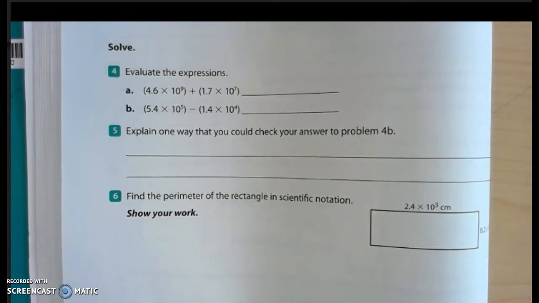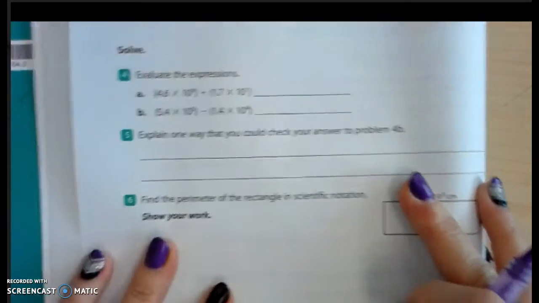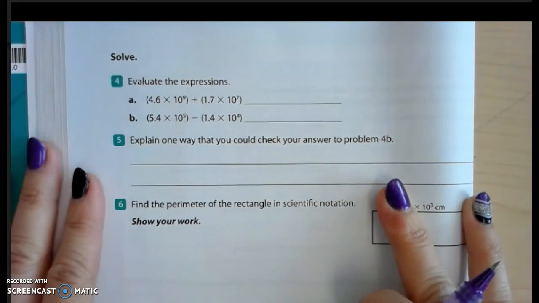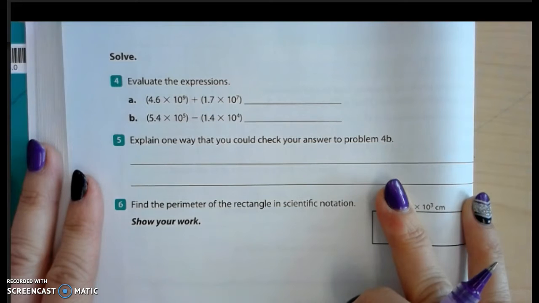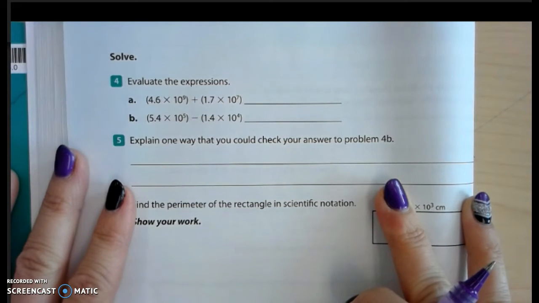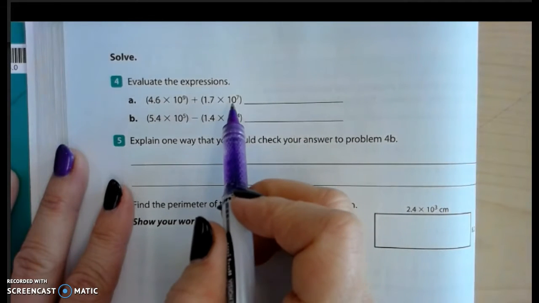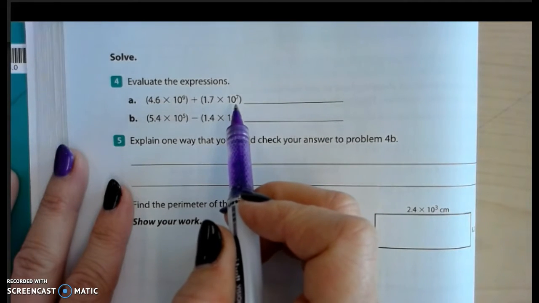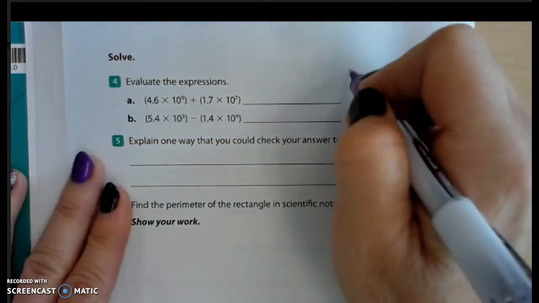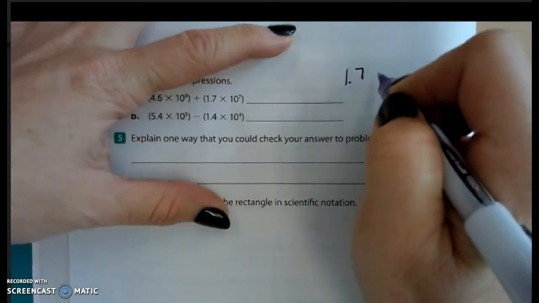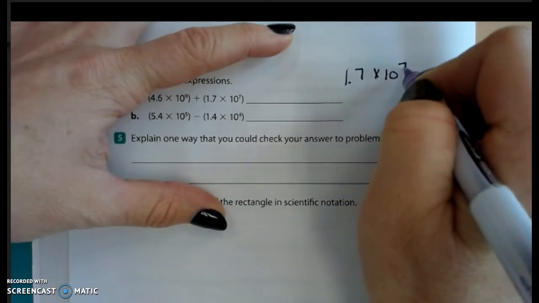Number 4, evaluate the expressions 4.6 times 10 to the 9th plus 1.7 times 10 to the 7th. Now the first thing you should see is that the base 10s do not match. You have to fix that. I like to make my smaller exponent bigger. So I'm going to take 1.7 times 10 to the 7th.